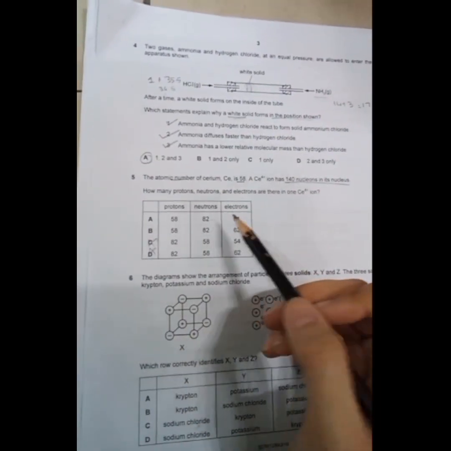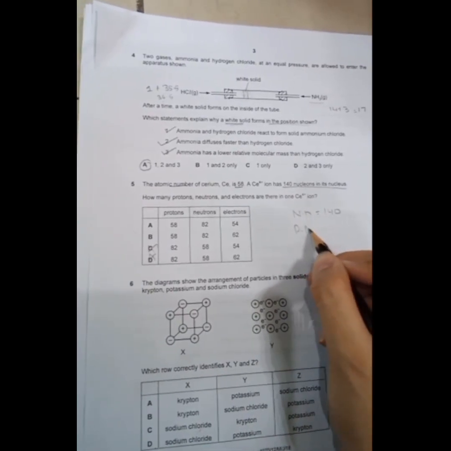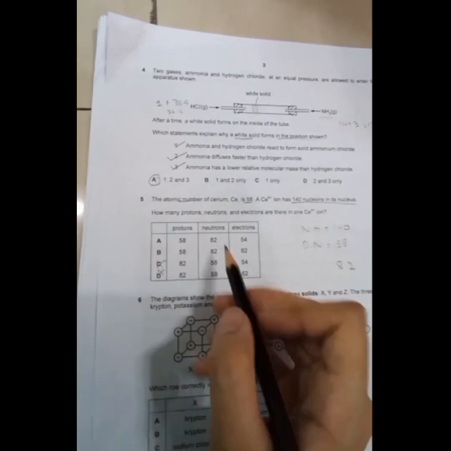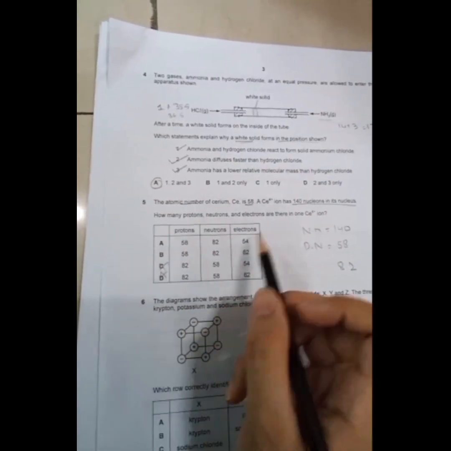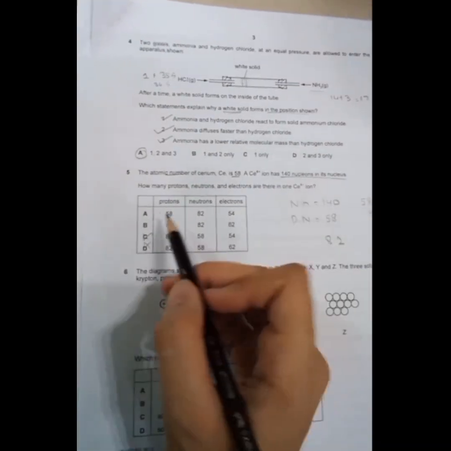Now, how do you find neutrons? So we know the nucleon number is 140, and the proton number is 58. So this difference is going to be 82. So neutrons are going to be 82. And then electrons, since it formed a 4 plus ion, that means it lost 4 electrons. So 58 minus 4 is going to give me 54, sorry. So it's going to be 5A.